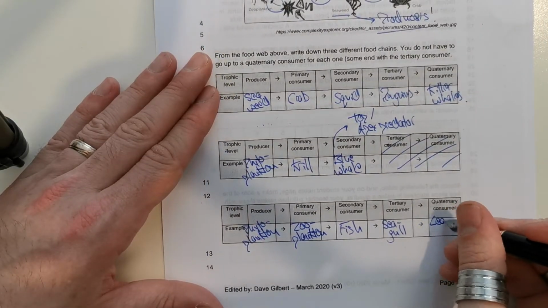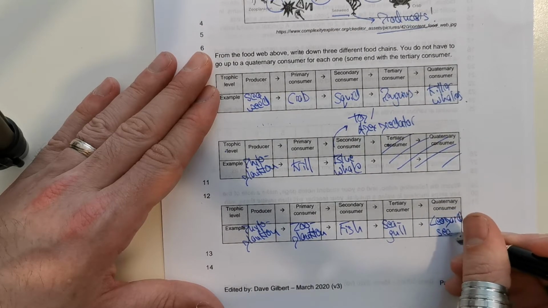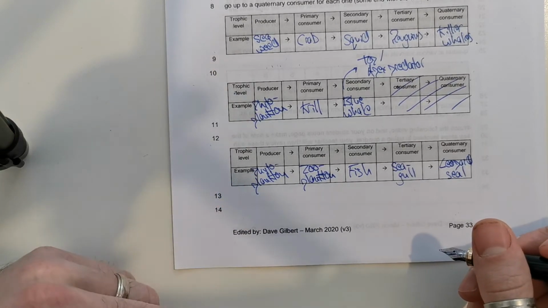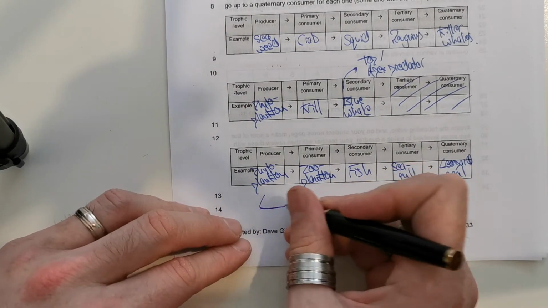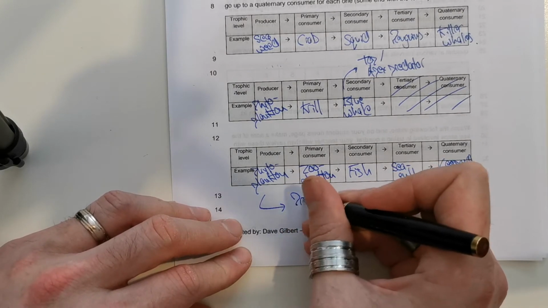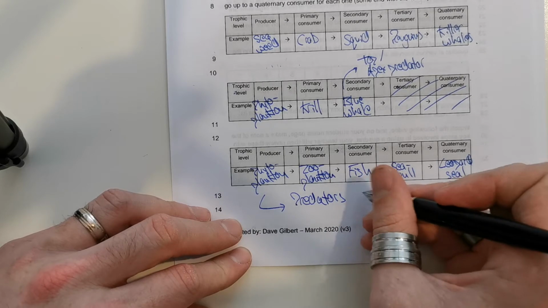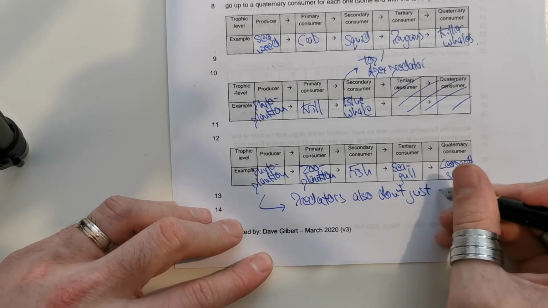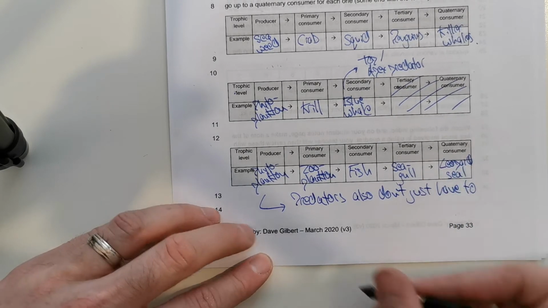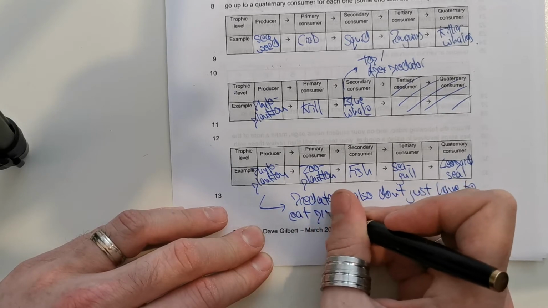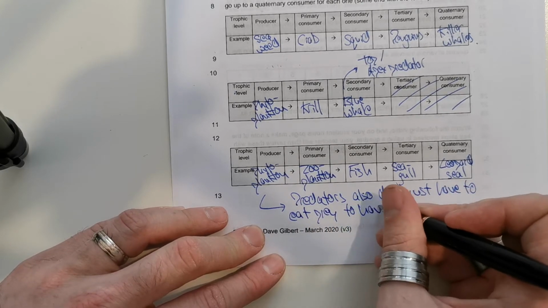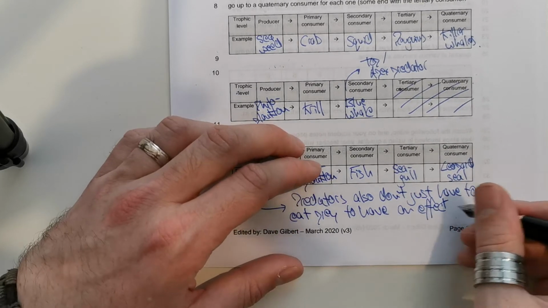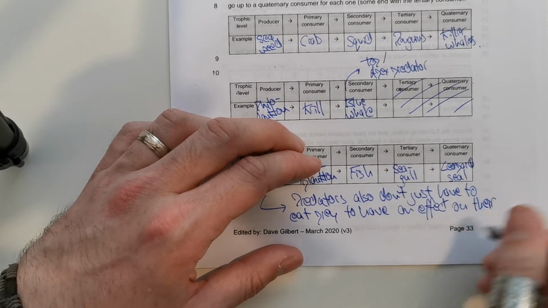So we've got several different examples here. Now, there's a key point here just to take you even further in your knowledge. It's not necessarily GCSE content, it's A-level content, but it's worth bearing in mind as well: predators also don't just have to eat prey to have an effect on their populations and their actions. It's a key point this.